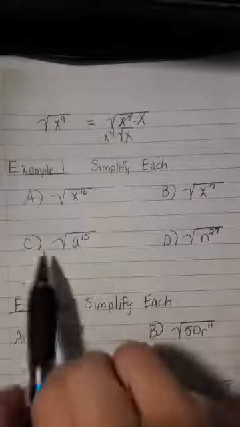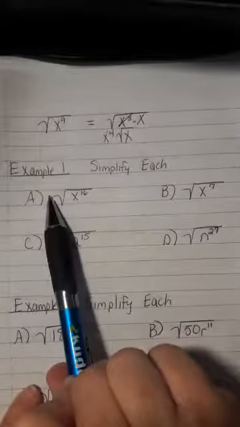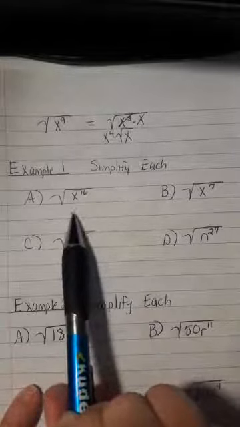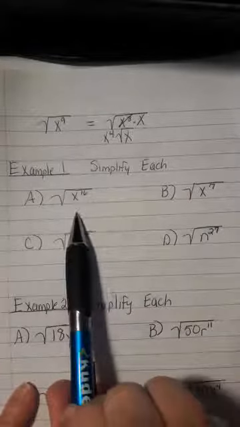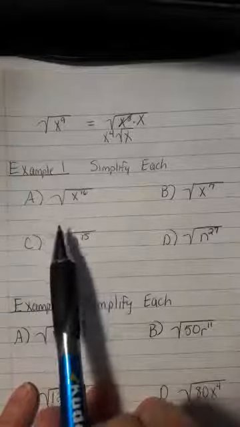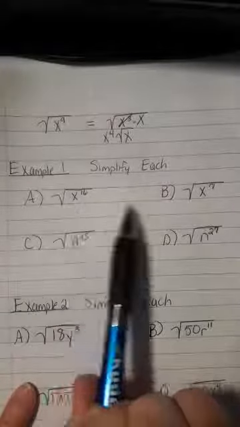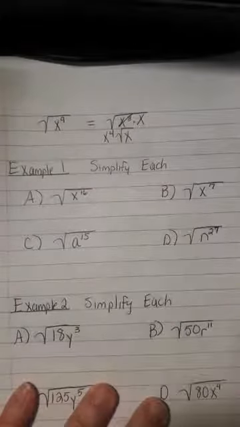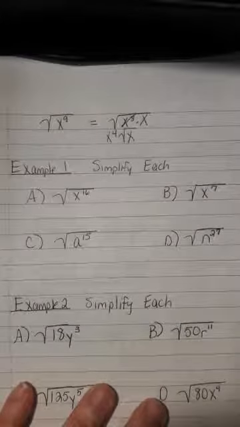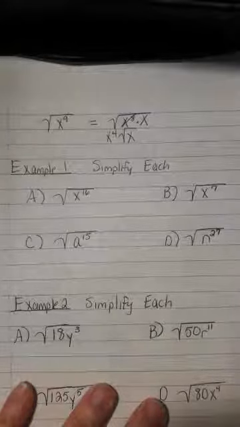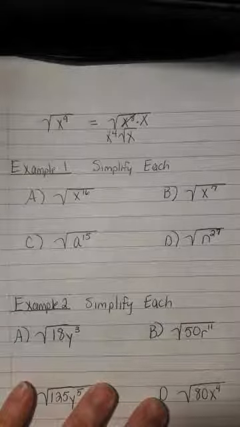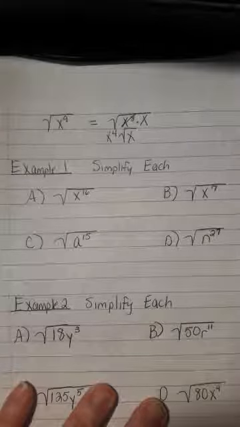Alright, on example 1, we're going to simplify each of these. So we have the square root of x to the 16th. I'm going to pause right there in case anyone's going to copy these down. I'll give you a second to copy those down. I don't think I have anyone live here, but I'll still pause in case anyone's watching the video later. I'll give you a little bit of time to copy those down. Of course, you can hit the pause button yourself.